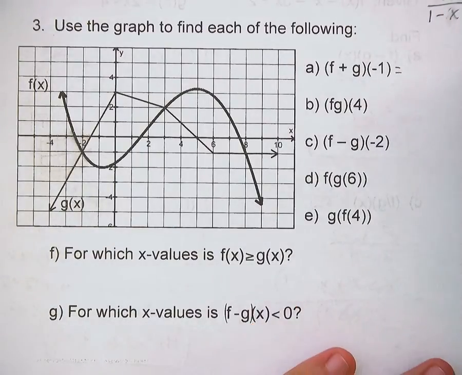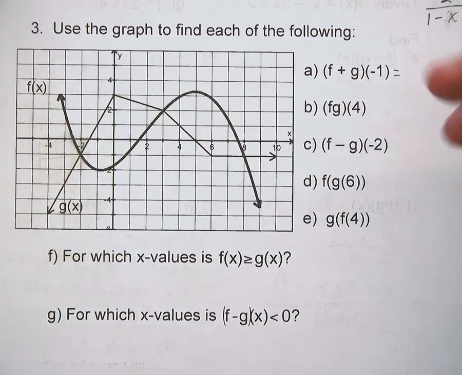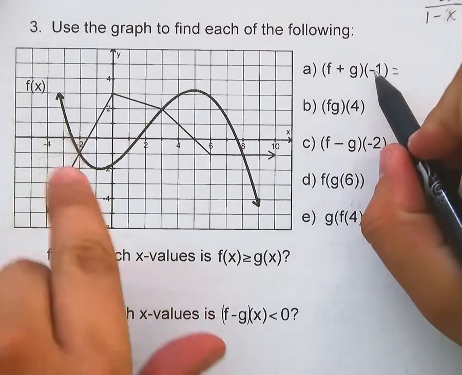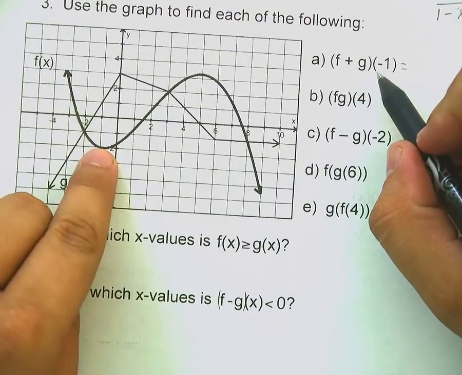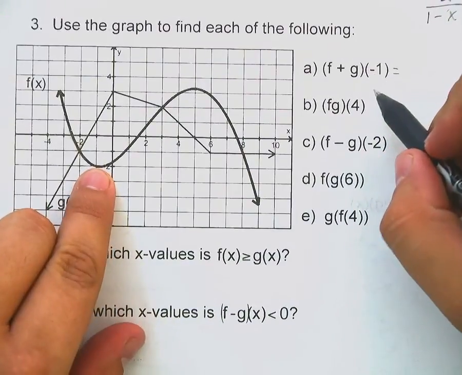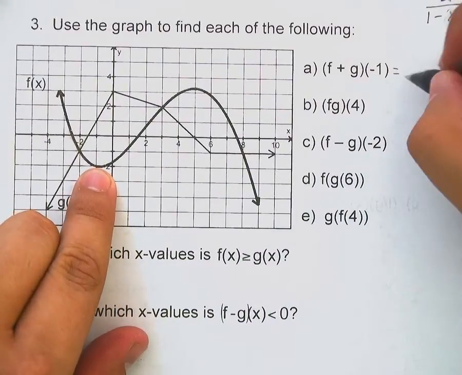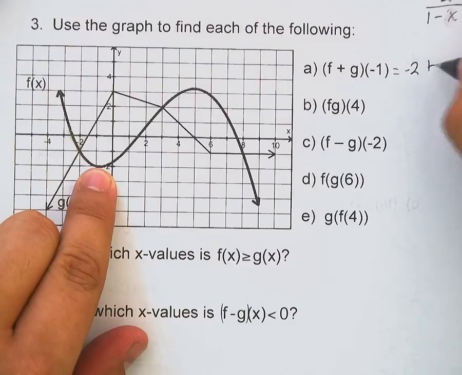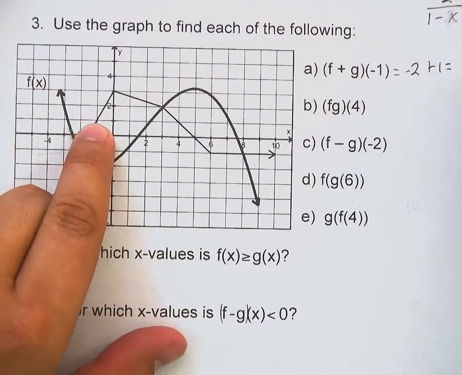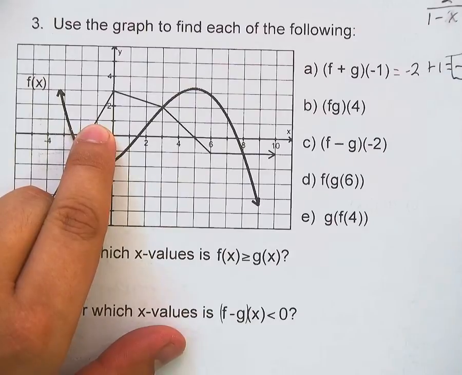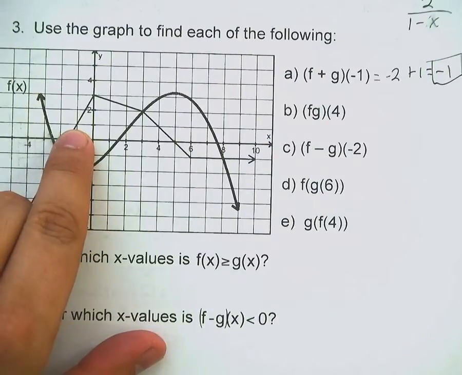This is asking you to go to negative 1 and find f. Well, here's f. Here's my value at negative 1. It's negative 2. Plus, go to g, positive 1. Negative 2 plus 1, negative 1.